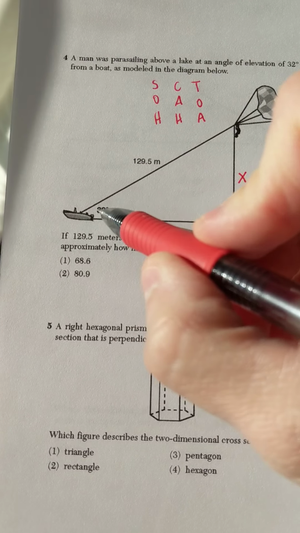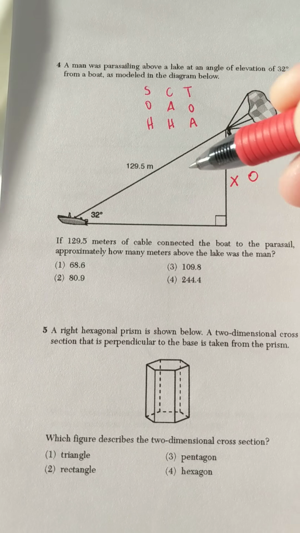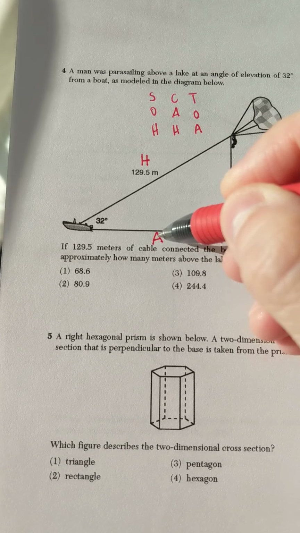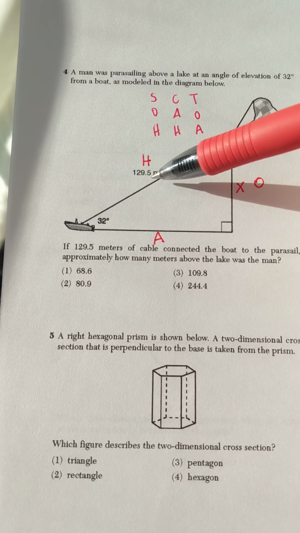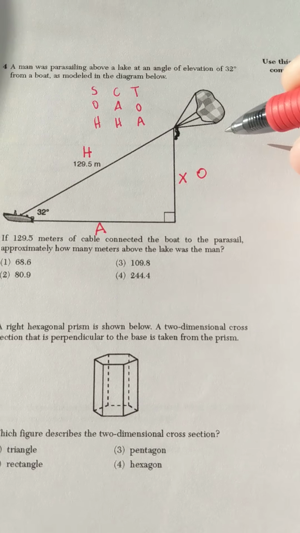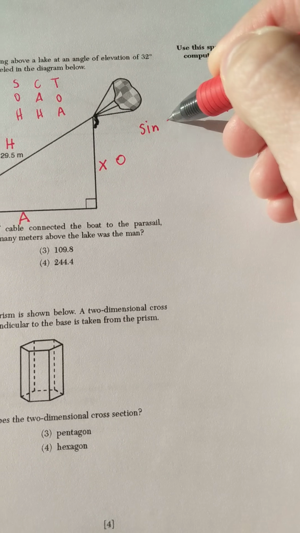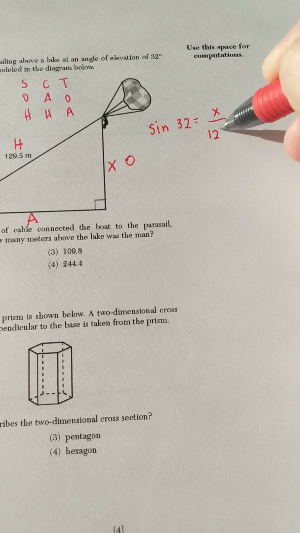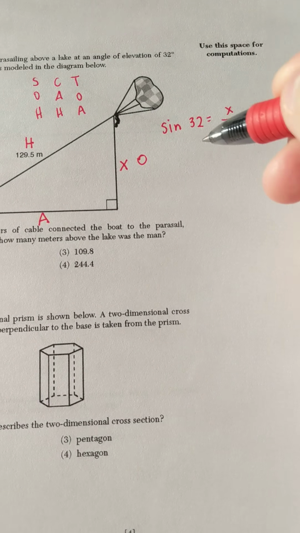So across from this angle is opposite. Across from the right angle is always hypotenuse. And then adjacent is next to. So it looks like I'm using opposite and hypotenuse, which is sine. So you have to write an equation. Sine 32 equals x over 129.5.